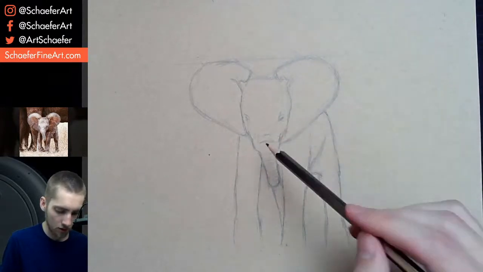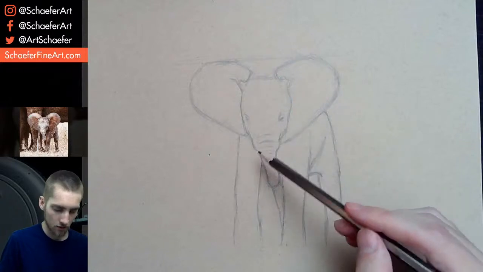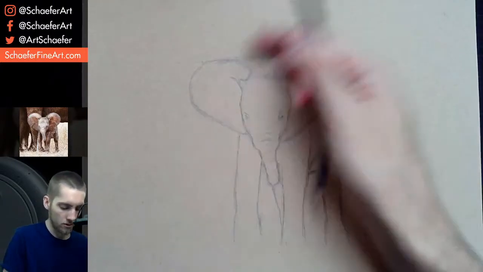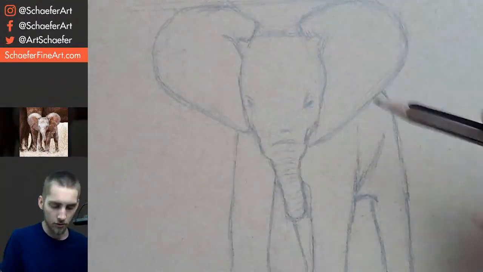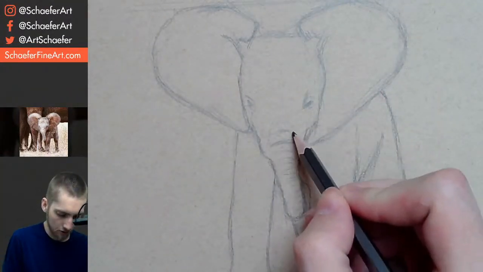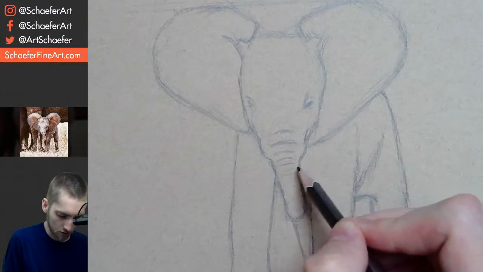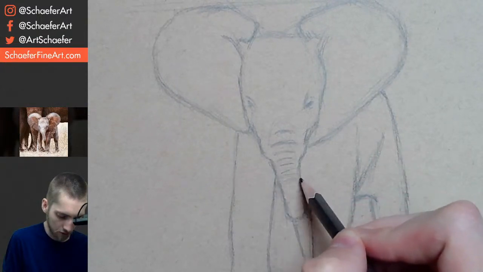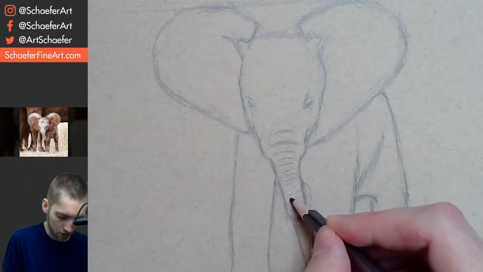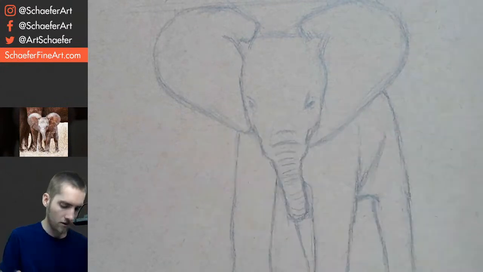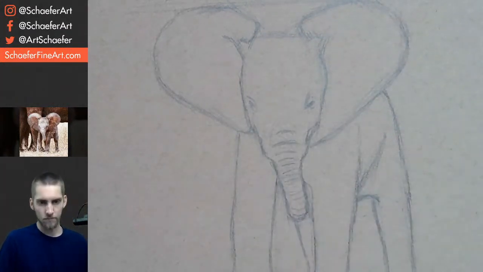Above that, they curve upward like this, and below that, they curve downward. So that's what I'm trying to do with these wrinkles here. See how it's curving upward, getting slightly straighter as they go down and about straight right here, and then as it moves downward, they start curving more down. So that's kind of the idea.